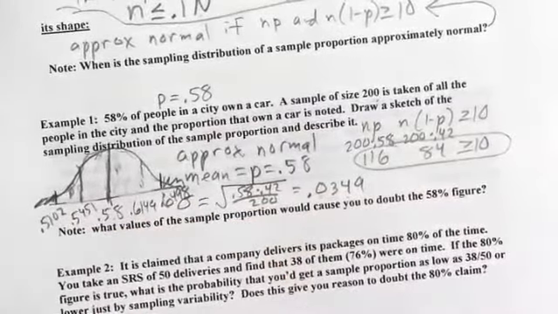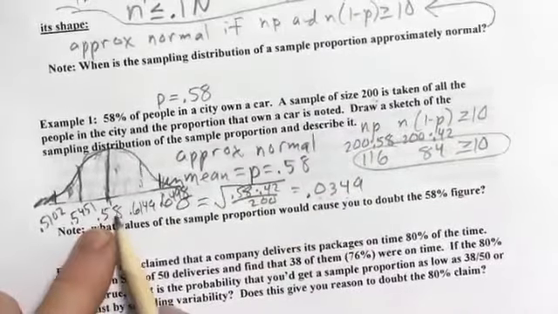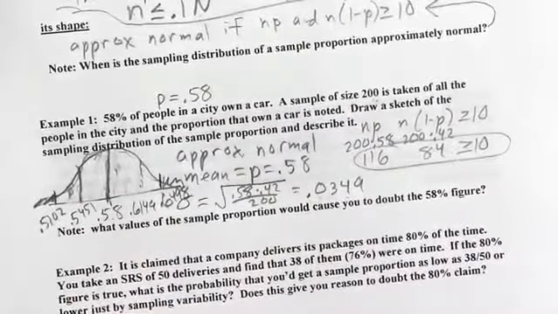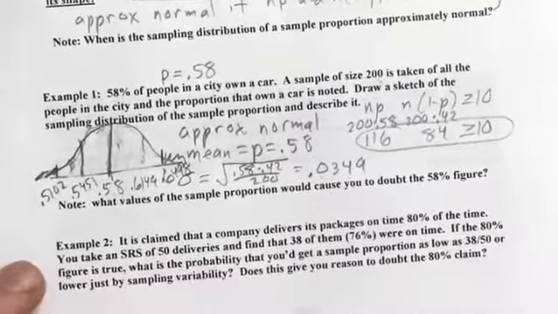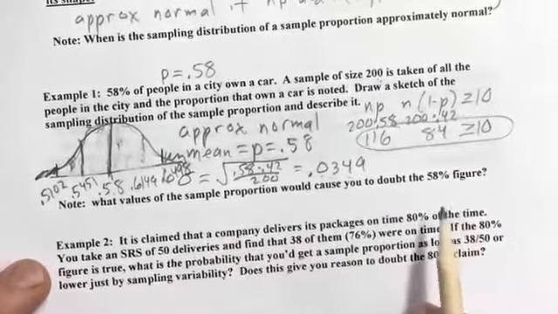Anything outside of 2 standard deviations is a good rule of thumb for us, is going to be unusual and is going to cause us to doubt 0.58. Now, we're going to be a little bit more exact about that later in the year. So what will cause you to doubt the figure?